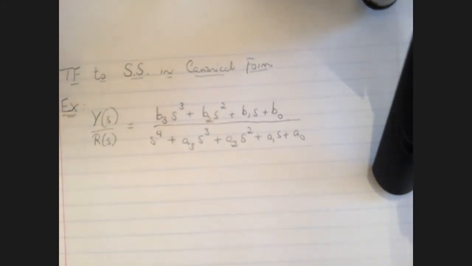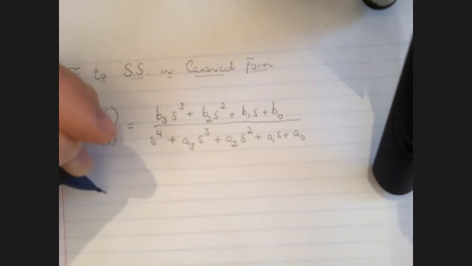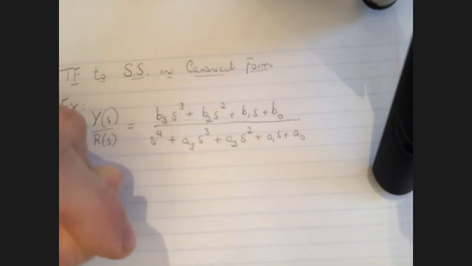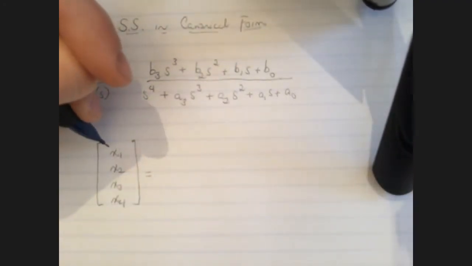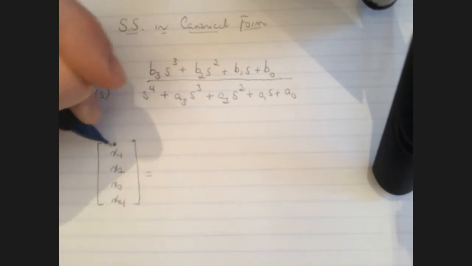So from here, the state space realization is going to look like this. Let's do x1, x2, x3, x4. And remember the state space realization, the first time you see these, it's with the derivative, right?